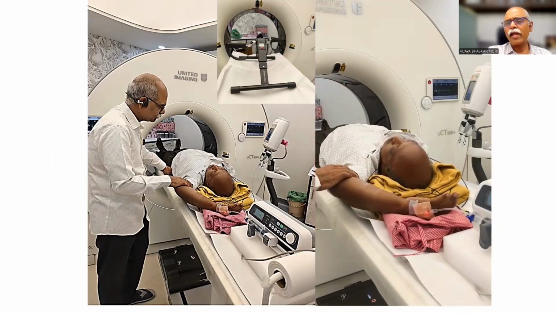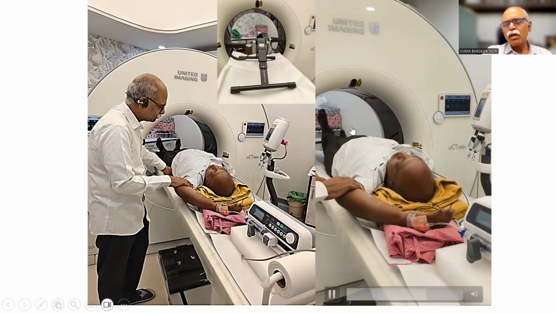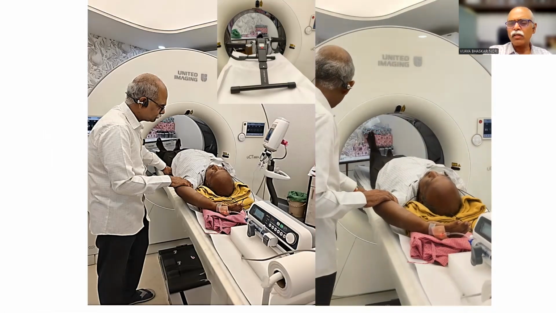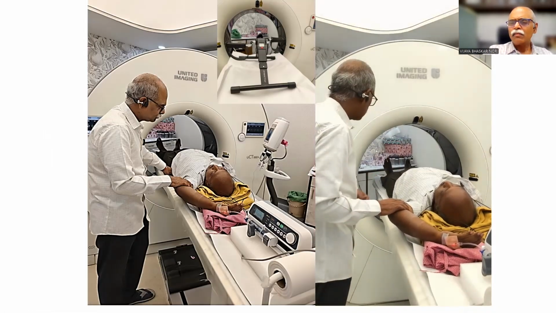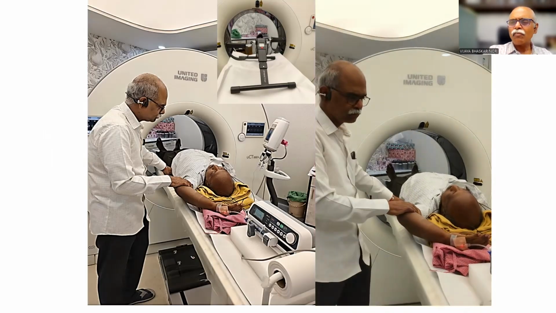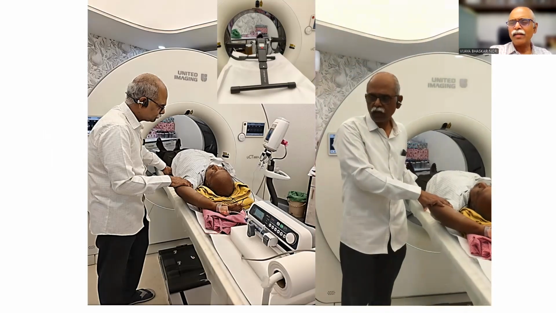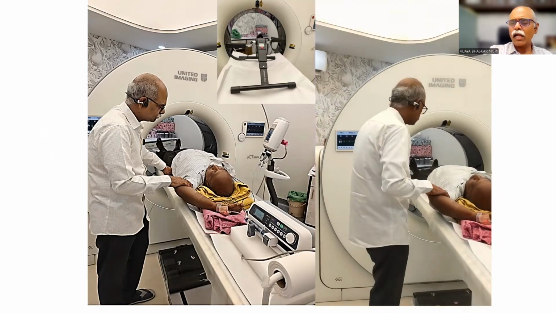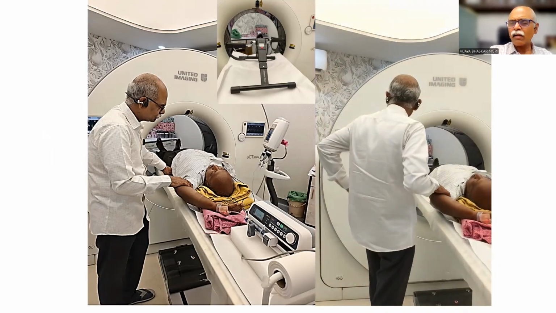The exercise I ask is limb elevation. Within the 3 minutes, ask him to do limb elevation, alternating each limb. This has two effects. One, peripheral vasodilatation and pooling of blood will be reduced, and the blood coming to the heart, the cardiac output, will be improved.